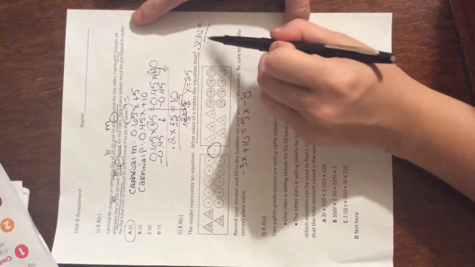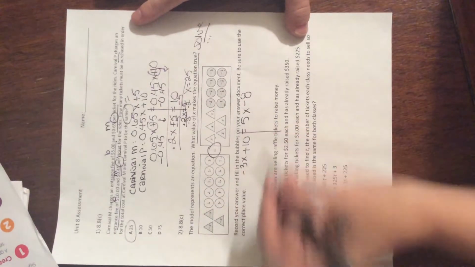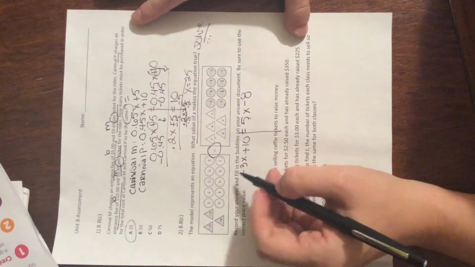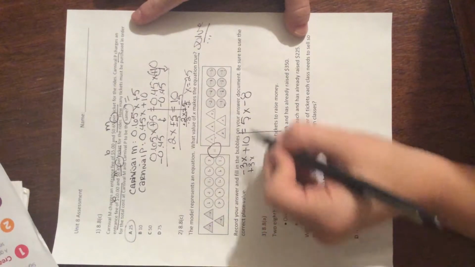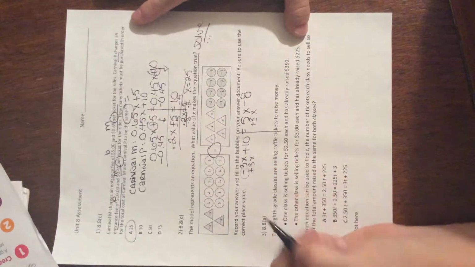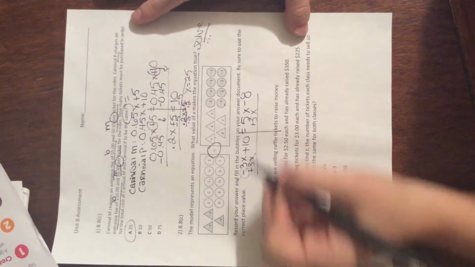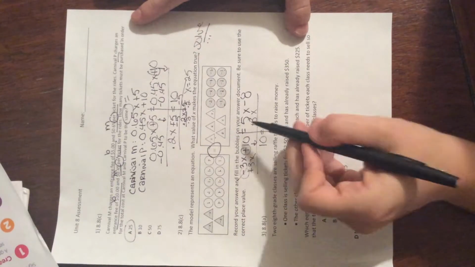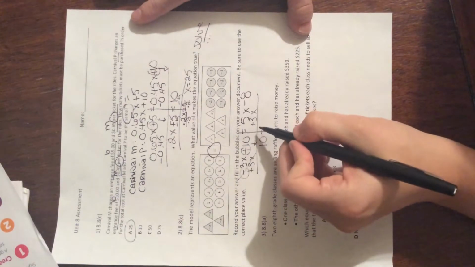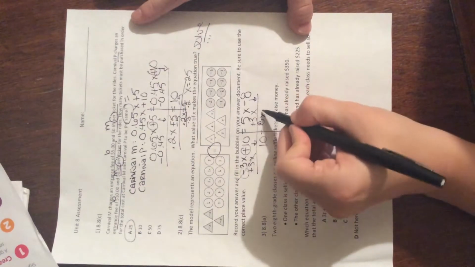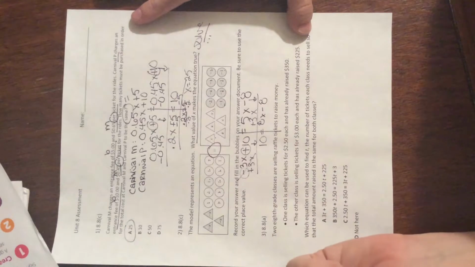Then I need to solve. So I have negative 3x and I have 5x. Negative 3x is my smallest. So I'm going to add 3x to both sides because you have to do the opposite of that to move it over. That's 0 pairs. Move back down my positive 10. 5x plus 3x is 8x. Bring down my negative 8 or my minus 8.